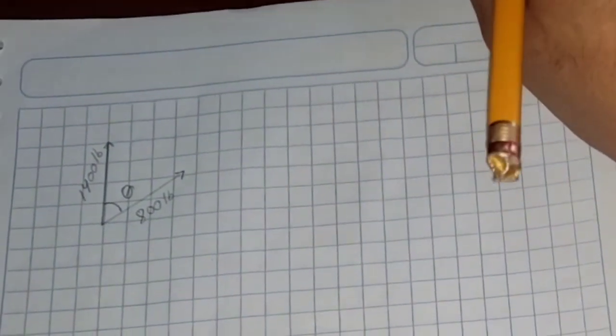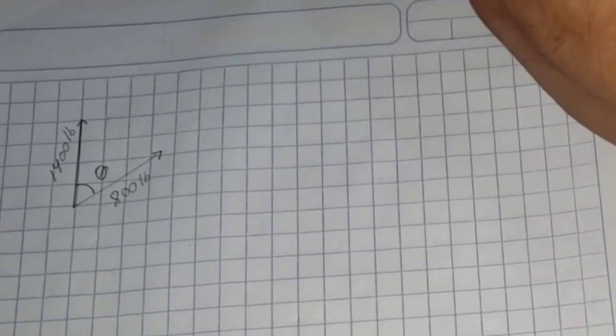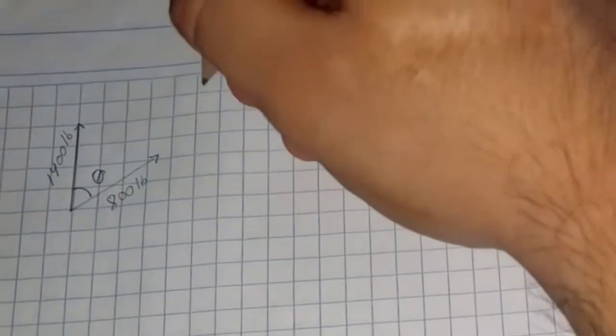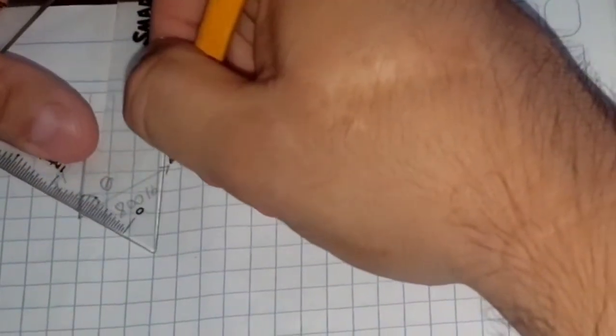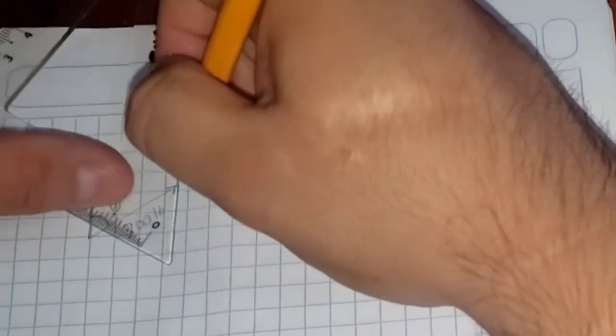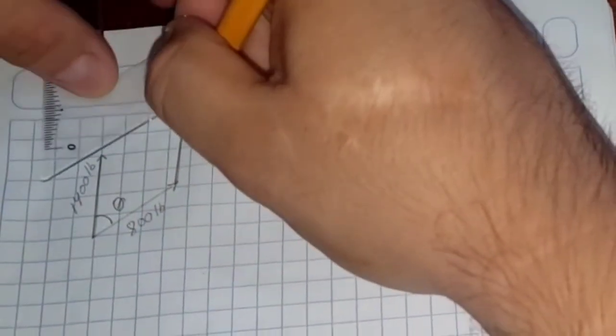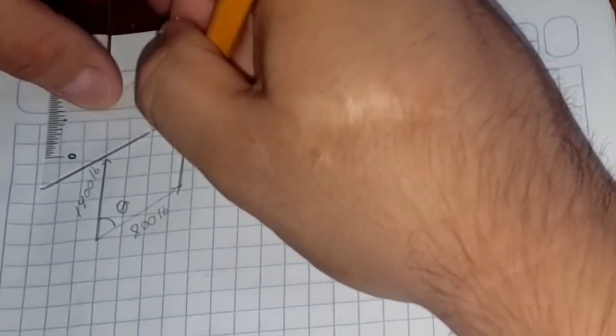we can use the addition of vectors with the parallelogram method, and we can draw the same vectors in the parallel side.